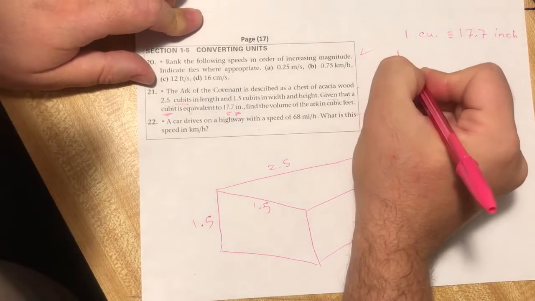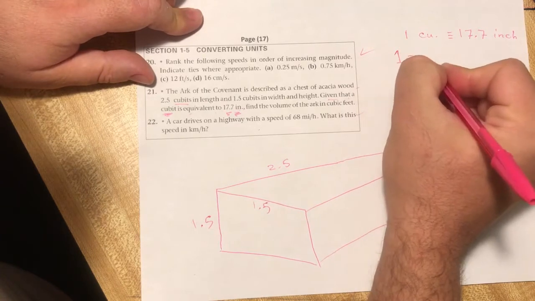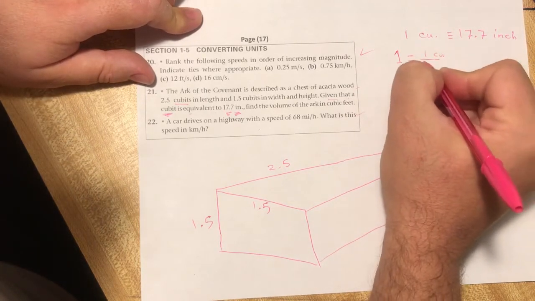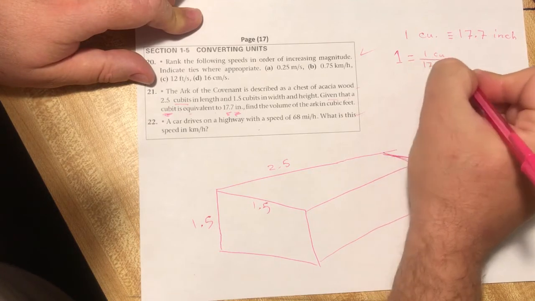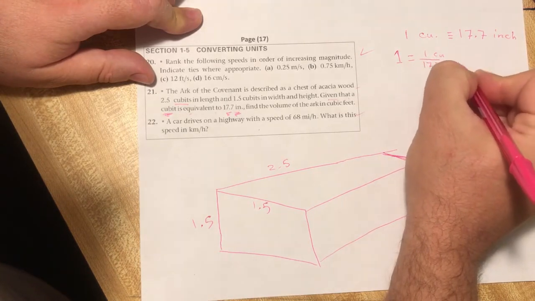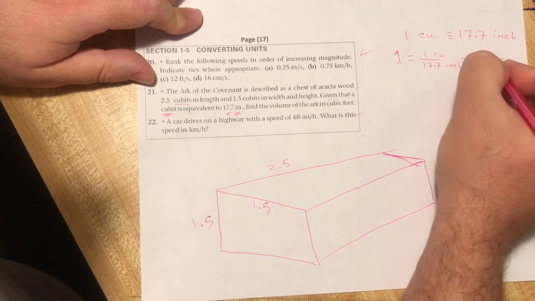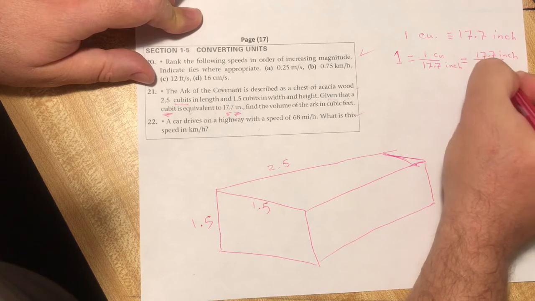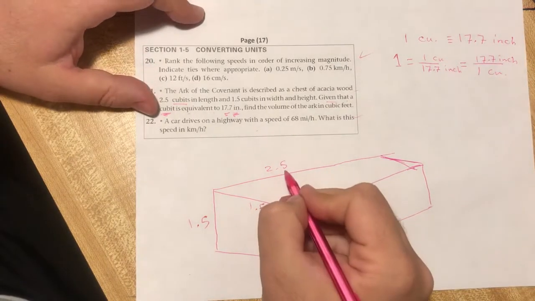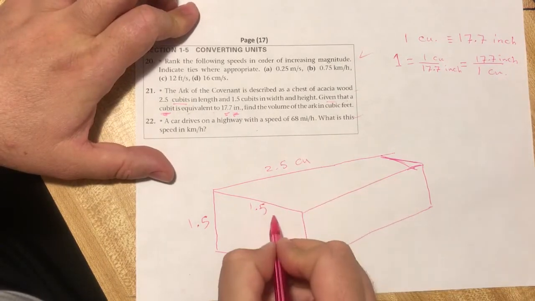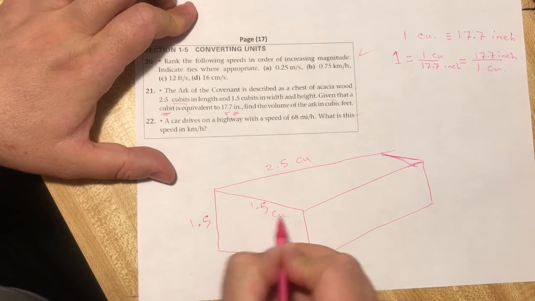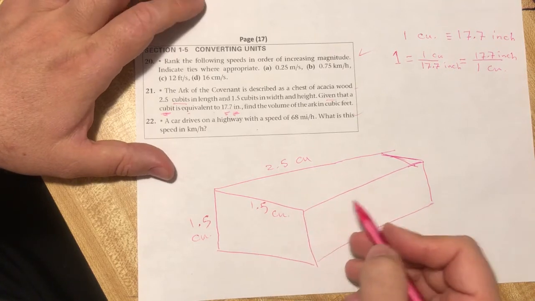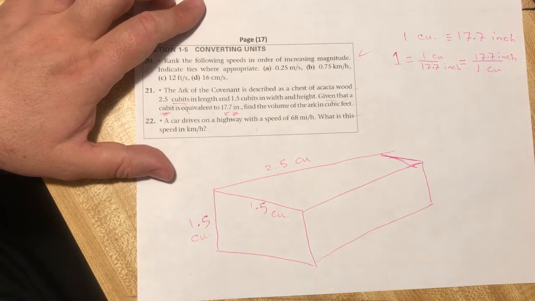Okay, my conversion value is equal to 1 cubit over 17.7 inches, also 17.7 inches over 1 cubit. This unit is a cubit. I can compute the volume of this in cubits.